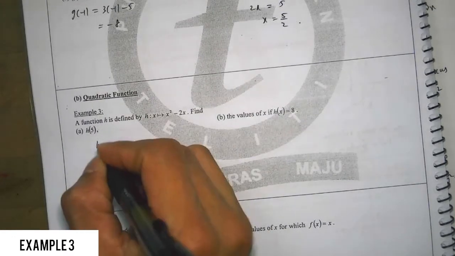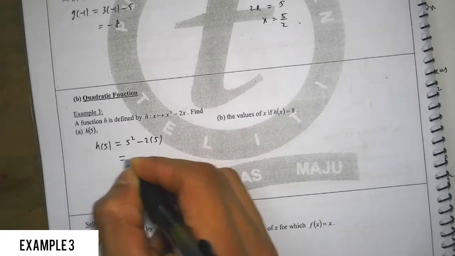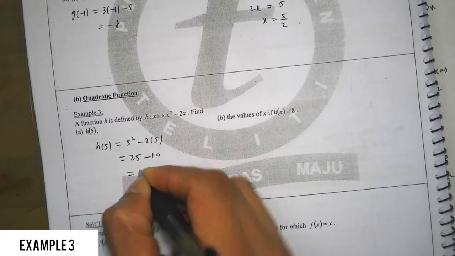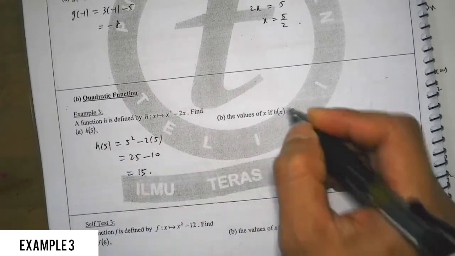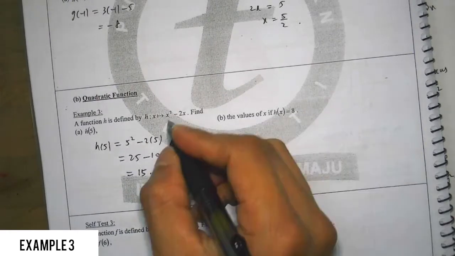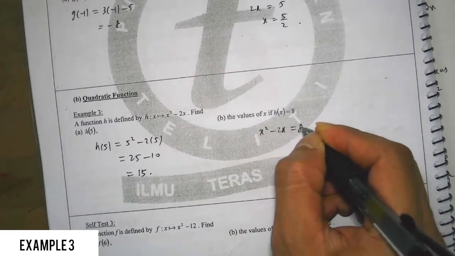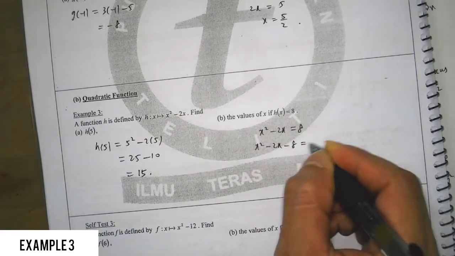h(5) means what? You put 5 inside, you get 25 minus 10. What is 25 minus 10? 15. How about this? Find the values of x if h(x) is 8. My h(x) is x squared minus 2x, and the result is 8. What can we do with this?